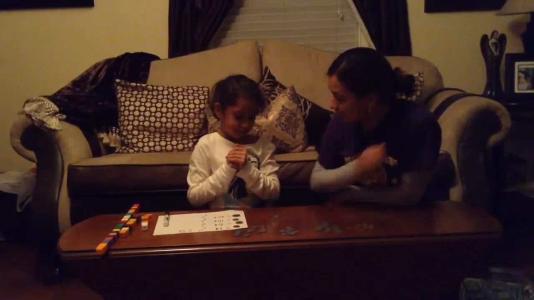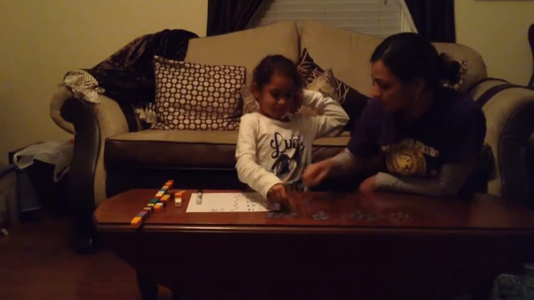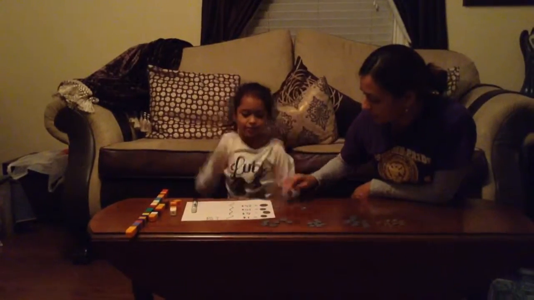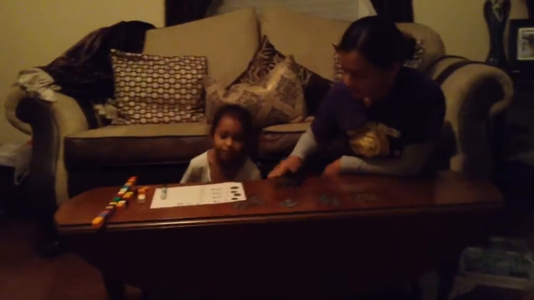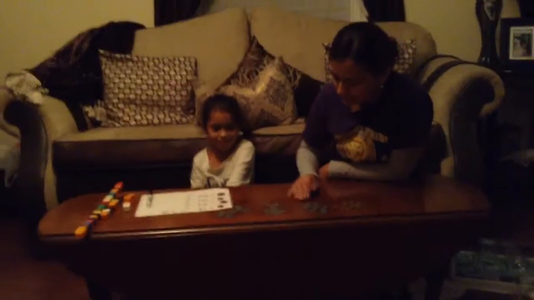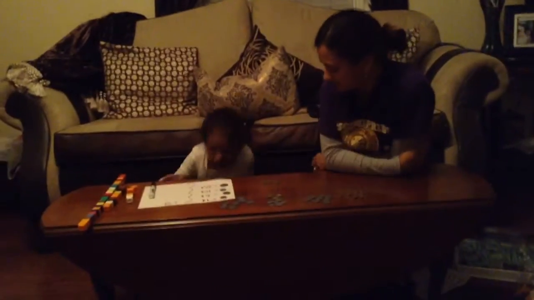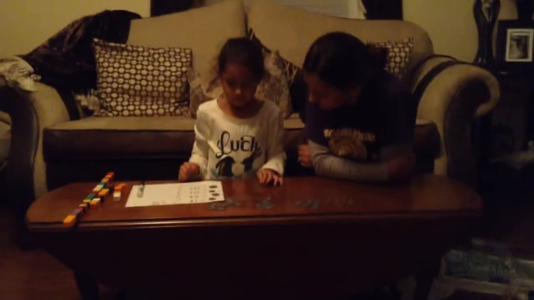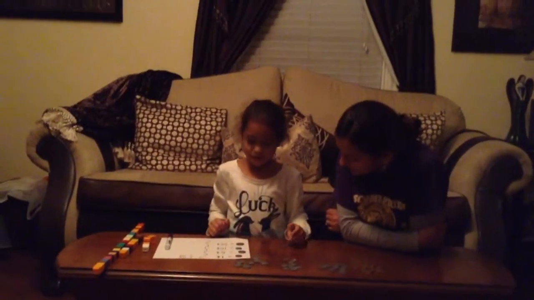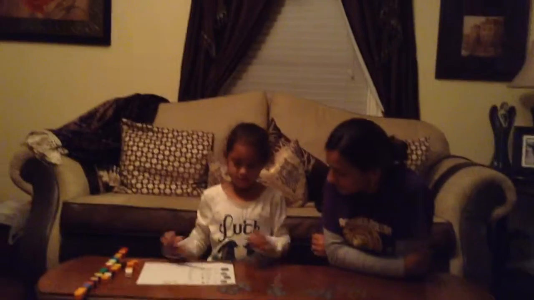We could switch it out, right? Because it would be the same amount. So this quarter is the same amount as this, right? Okay. Let's see. Count those. 10 cents. 10 cents. Good job.